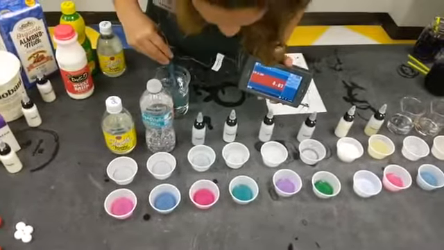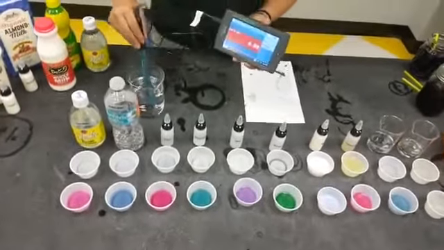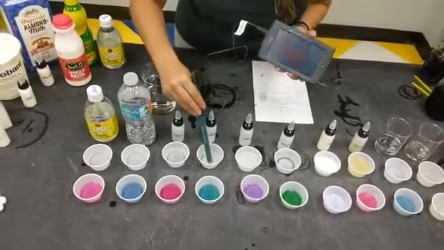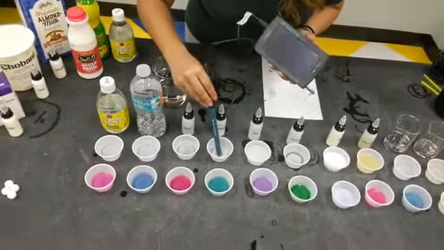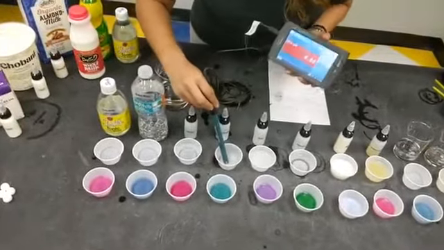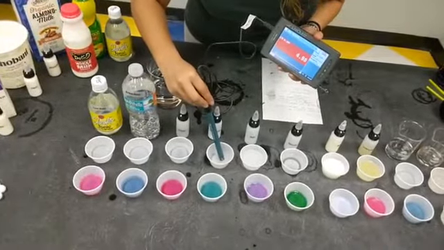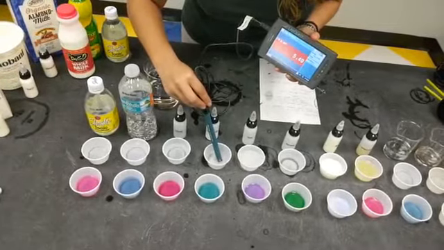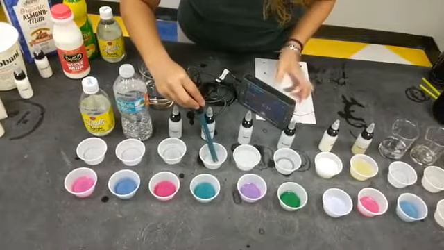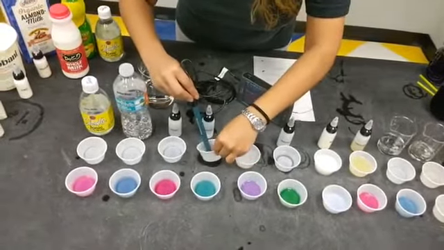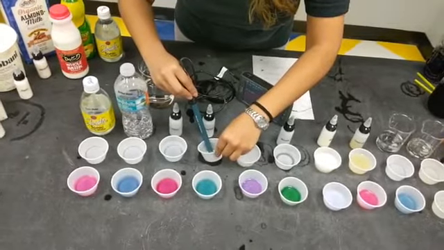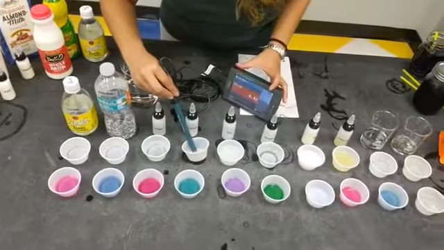All right, our next one is baking soda. So let's try that out. Let's make sure our entire probe is submerged in there.